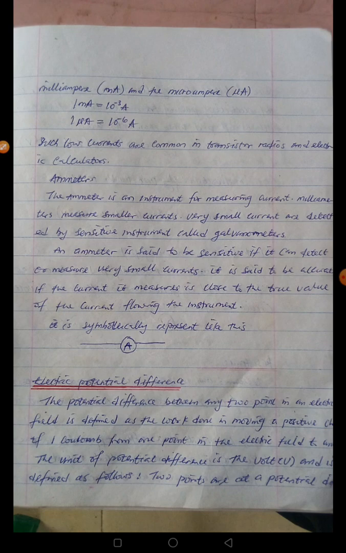This is 1 milliamp, which is 1 over 1,000 amp or 10 raised to the power minus 3 amp. Then 1 microamp, which is 10 raised to the power minus 6. These values, you will notice, are very low. So take note, they are very low. They are used in small electronic devices that don't consume much current. Such low currents are common in transistor radios and electric calculators. Those are where you find the application.